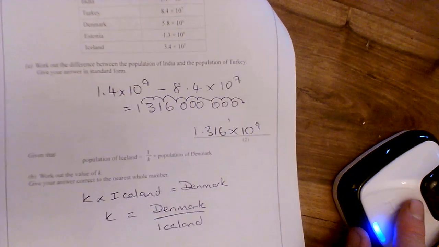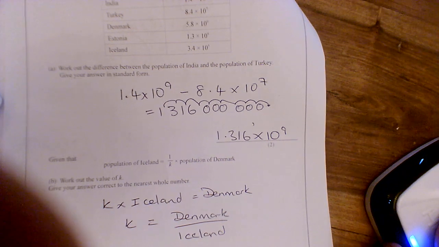I don't like the blurriness of that camera, it's a bit rubbish, this camera. Is that better? A bit better.